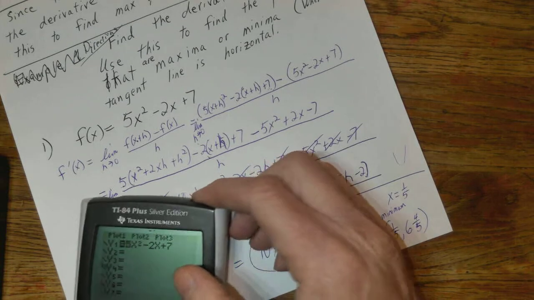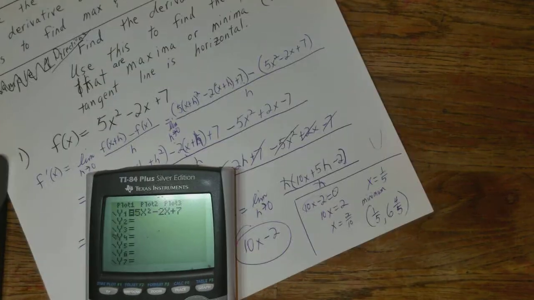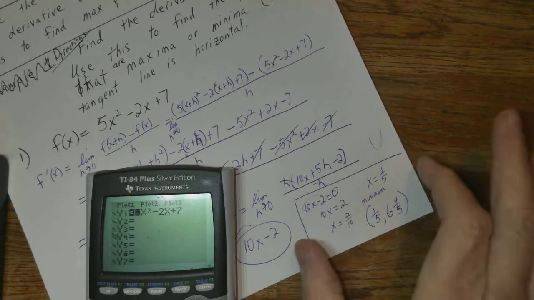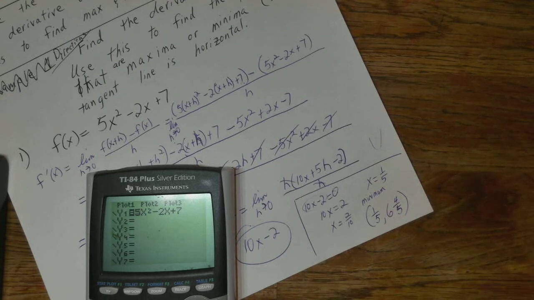Hi everyone. I was just playing around with this. I accidentally shut the last video off, but all I was going to do to finish was check this, and then we'll do the next example. Alright, so y equals 5x squared minus 2x plus 7. If I graph that, okay, it's way up here.